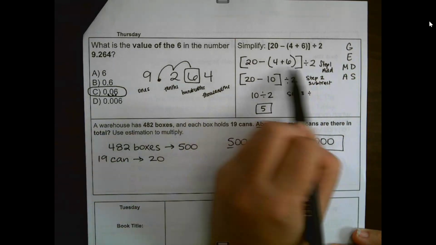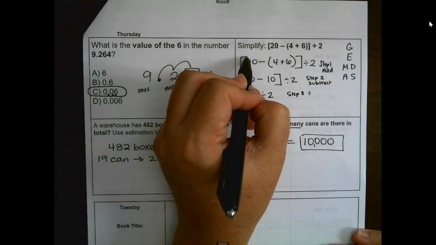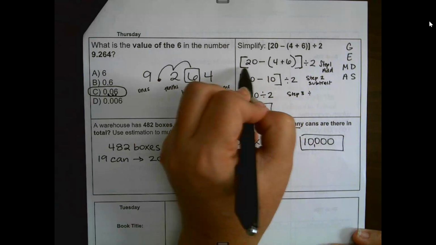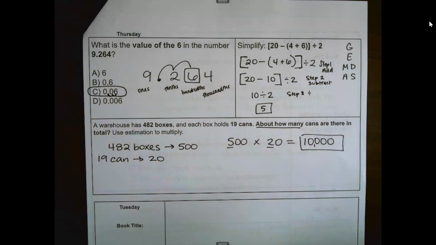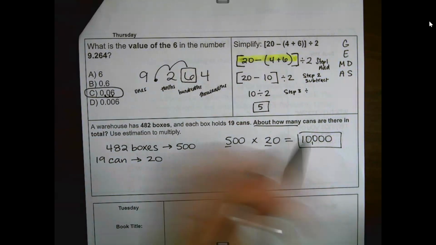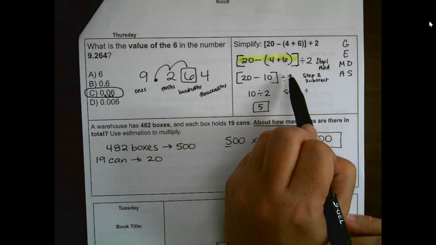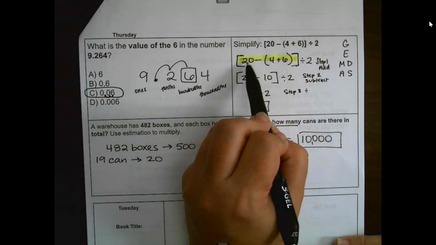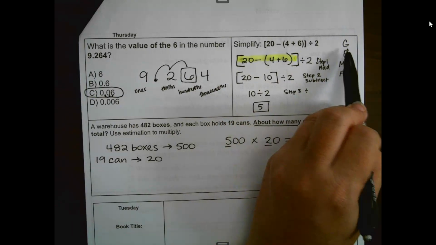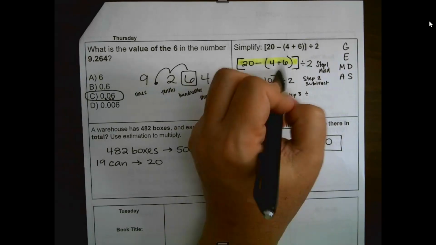So here I just rewrote the problem, and I noticed that I've got 2 different types of groups. I've got these brackets here, and within the brackets, I'm going to do everything that's in here first. And so if I ignore the 2 for a minute, don't forget about it, we got to bring it down later. But if I just ignore this, I've got 20 minus, and then in parentheses 4 plus 6. Well, any kind of grouping always comes first. So my first step is going to be to add this 4 plus 6.